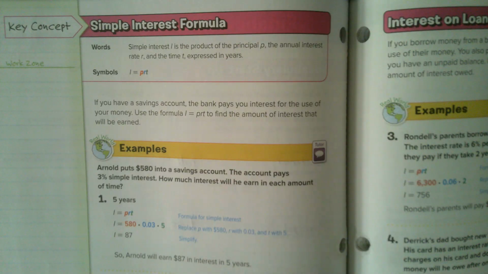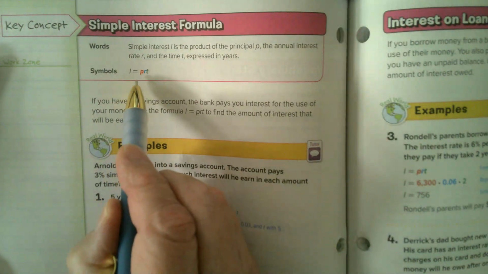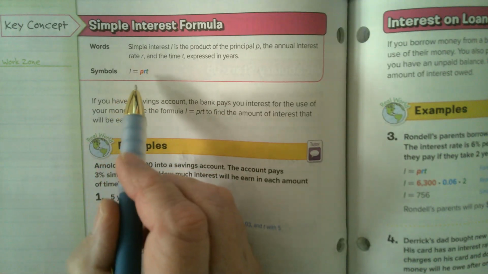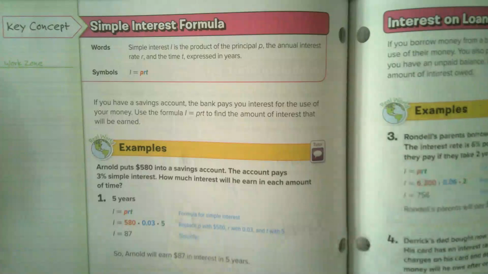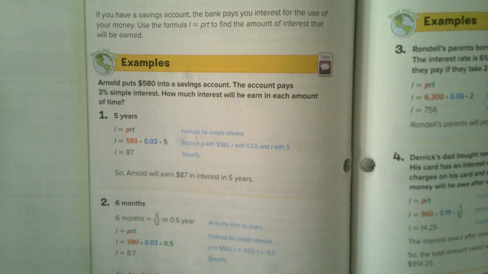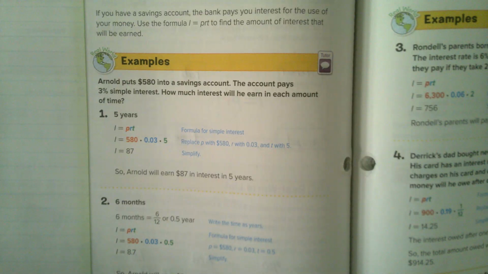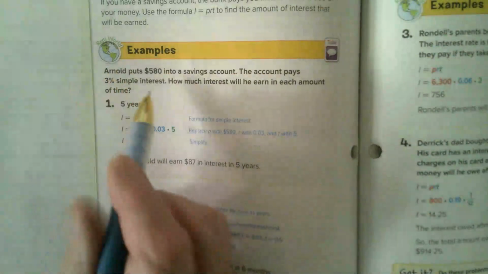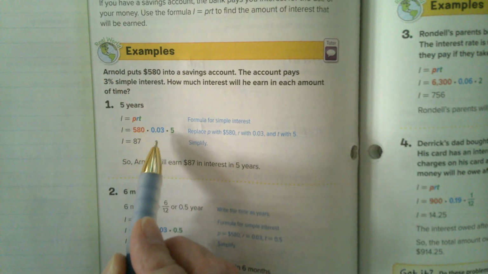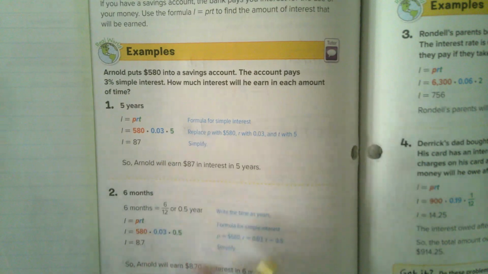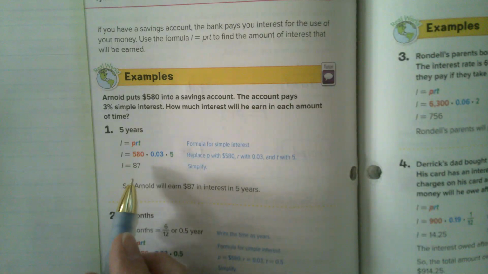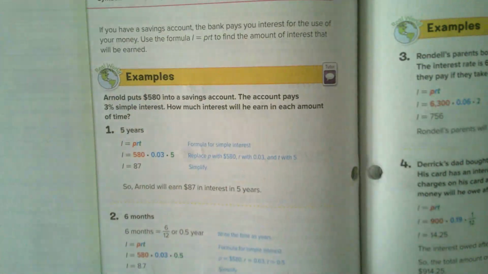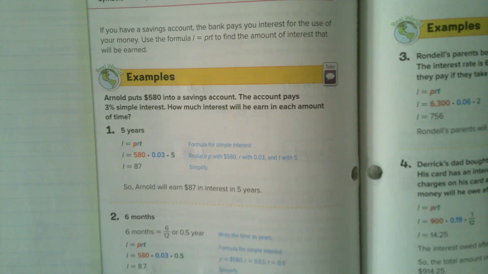Here we have the formula for simple interest. I equals PRT. That means interest equals principal times rate times time. Let's look at problem number 1. Arnold puts $580 into a savings account. The account pays 3% simple interest. How much interest will he earn in each amount of time? In 5 years, you take $580 times 0.03 times 5. At the end of 5 years, he will have made $87. So without adding anything into his account, he'll have $587.